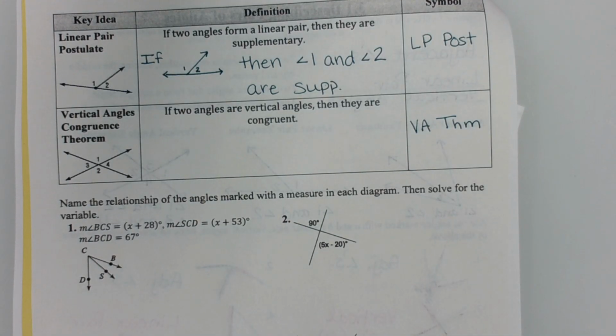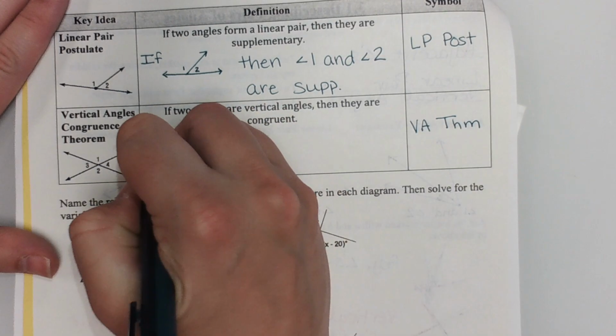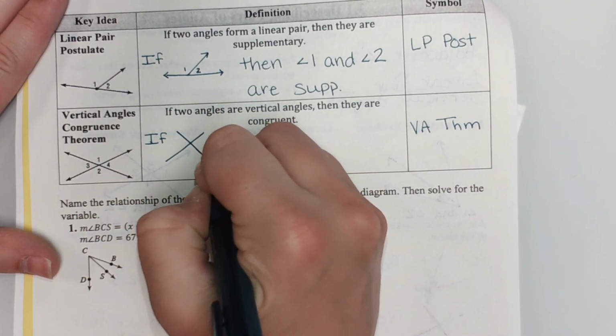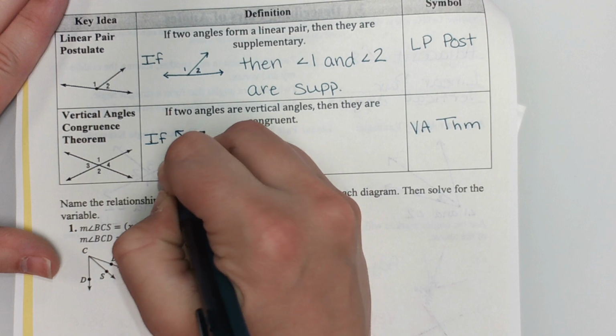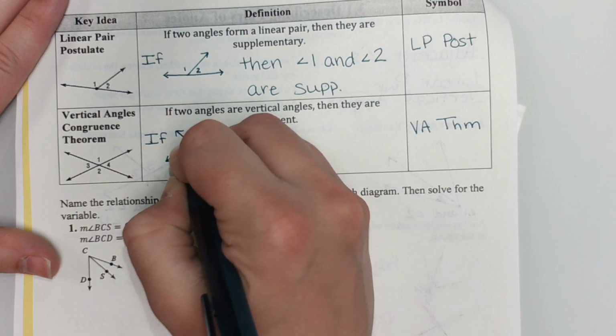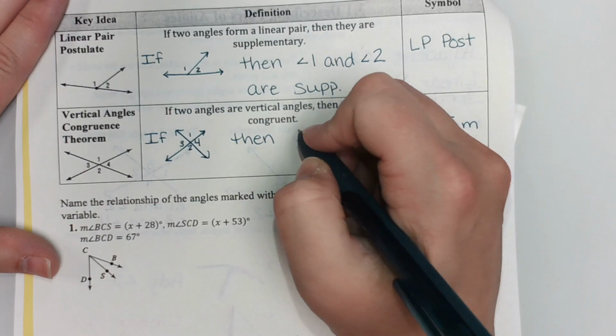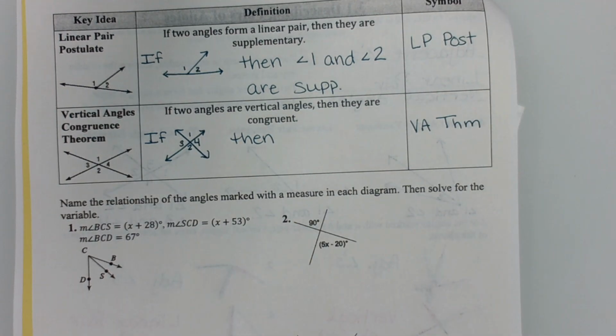Vertical angle theorem says vertical angles are congruent. If you see vertical angles, so if we see this picture, where this is 1 and this is 2 and this is 3 and this is 4, then what does congruent mean again?